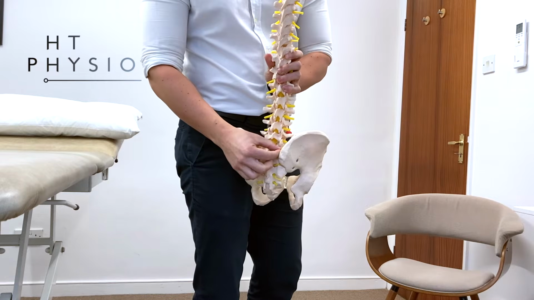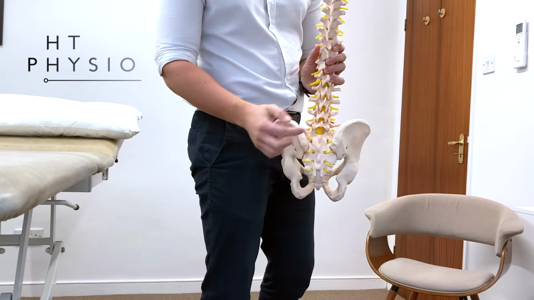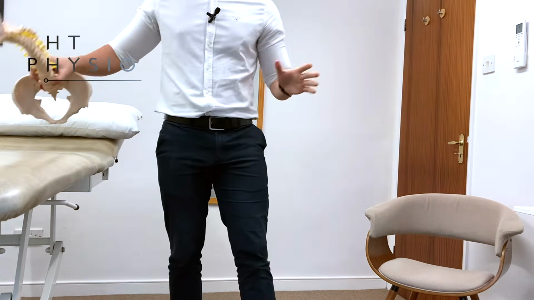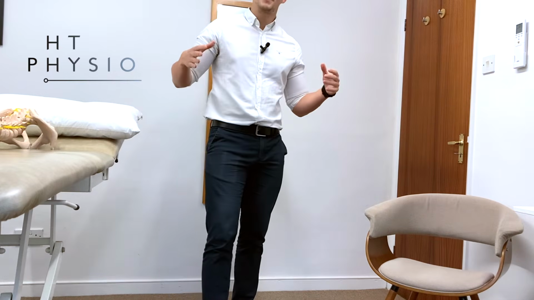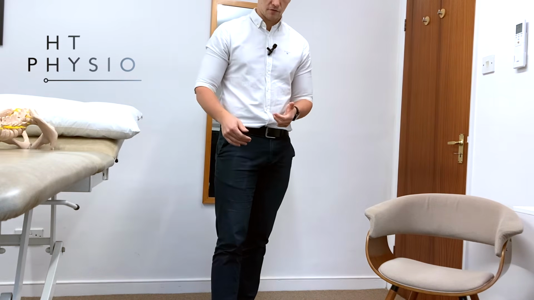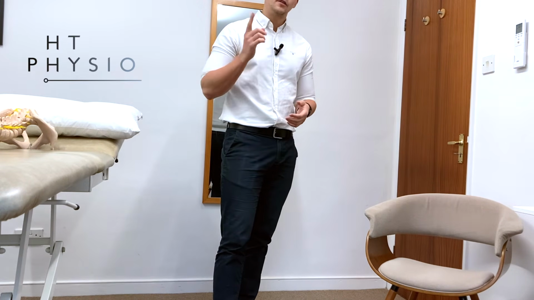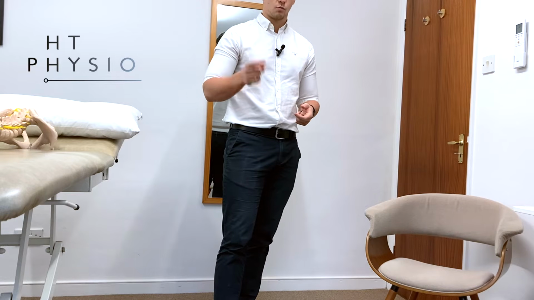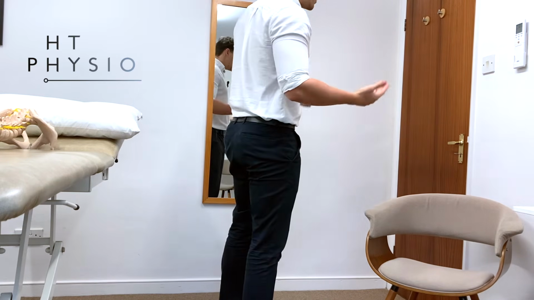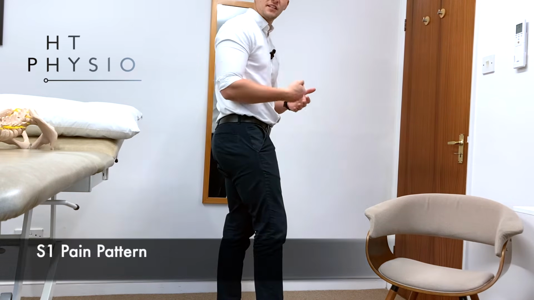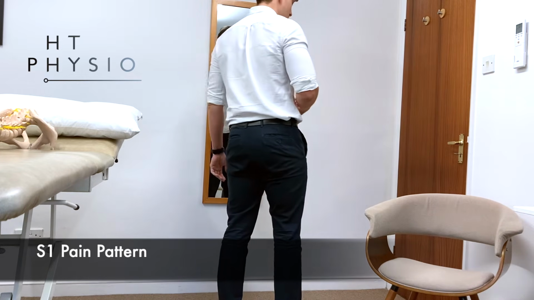So it's just below the L5. Now, the S1 nerve is one of the most important nerves that makes up the sciatic nerve. Okay, the sciatic nerve has 5 nerves that contribute to it from the spine, and the most important one is S1.